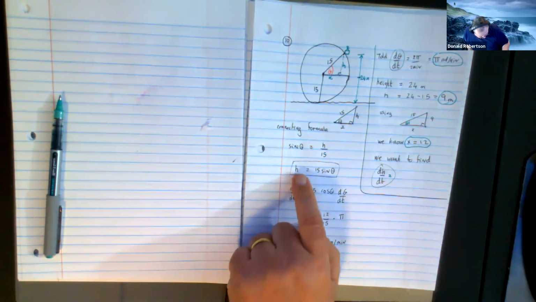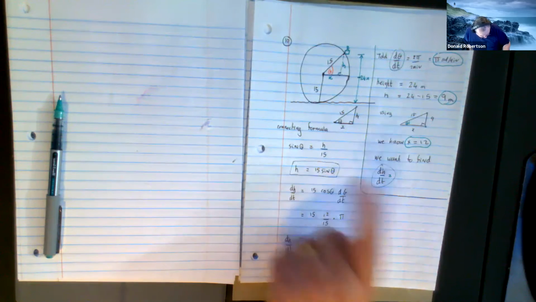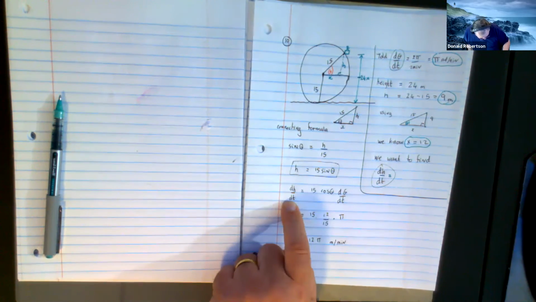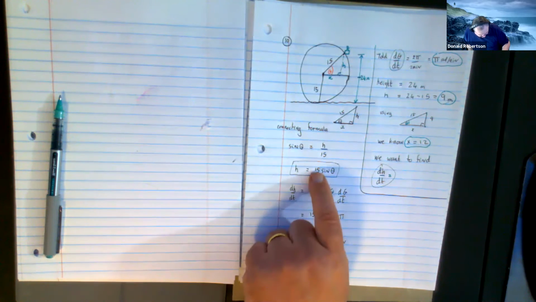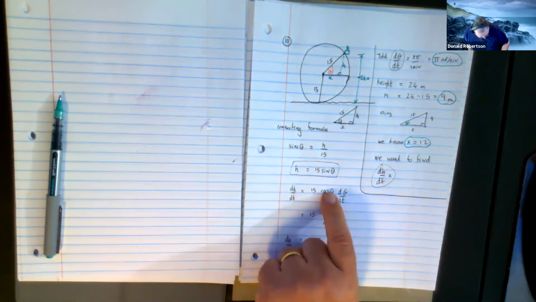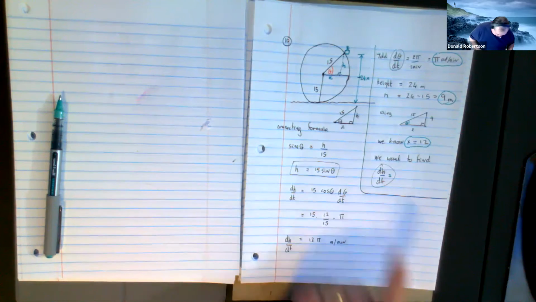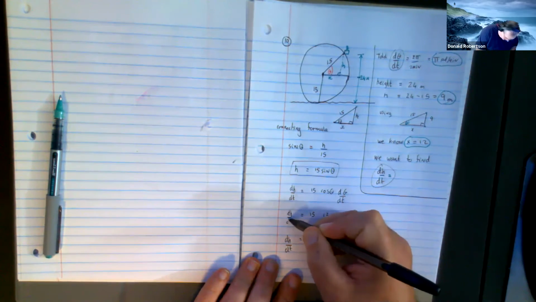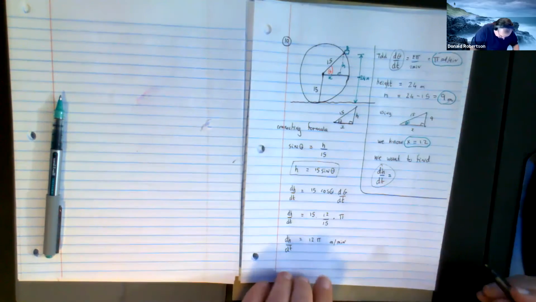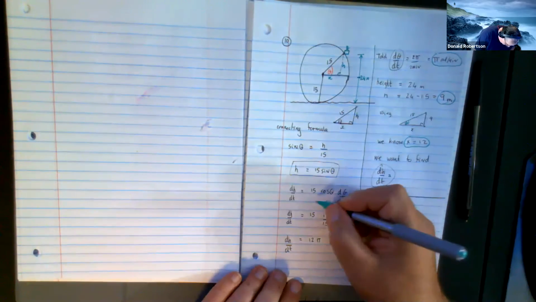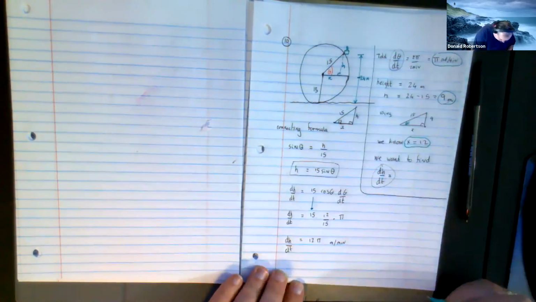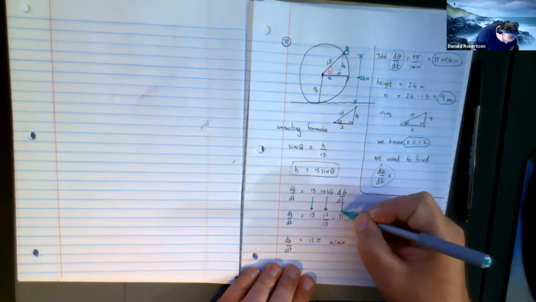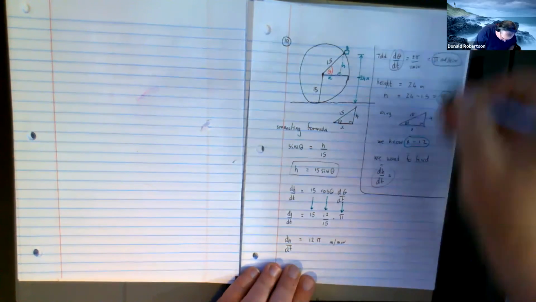Now you differentiate this. And remember, both of these are with respect to time. You get dh by dt on this one. You get 15 cosine theta, d theta by dt. And we're pretty much ready to plug and chug. 15 is 15, that was easy. d theta by dt is pi, that was easy.